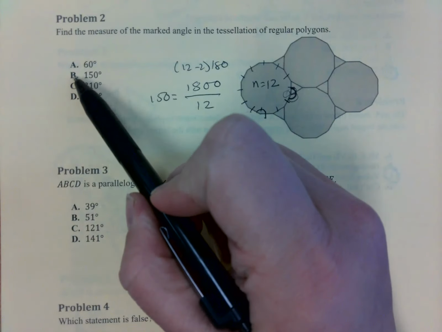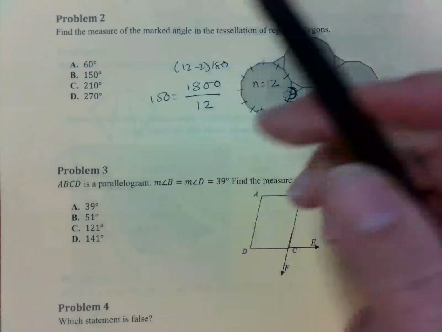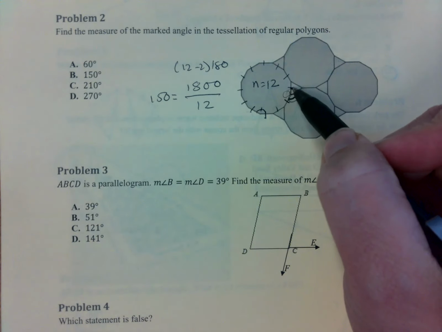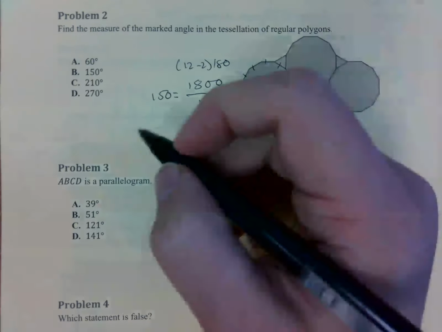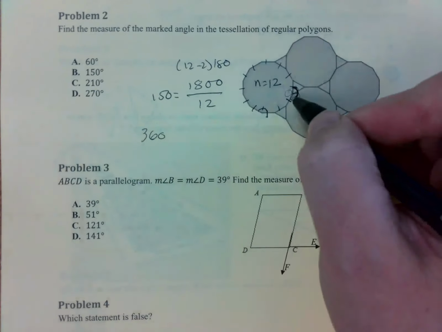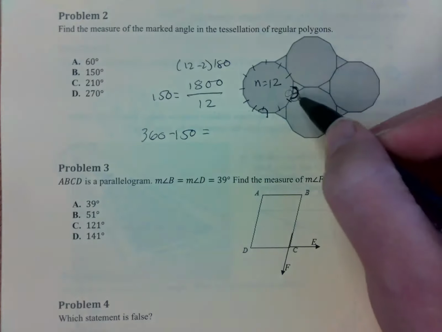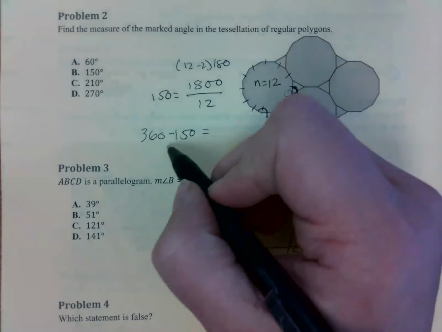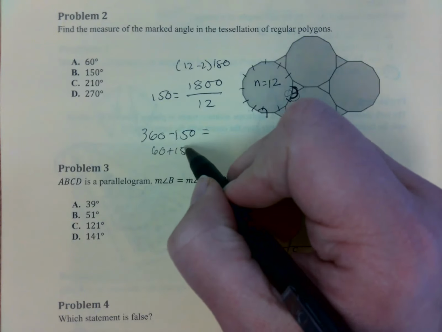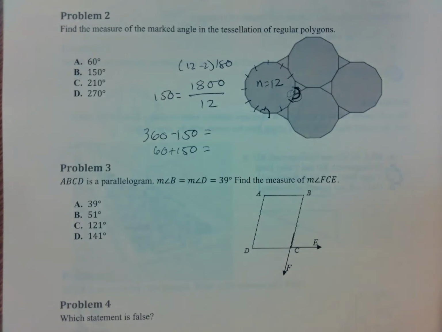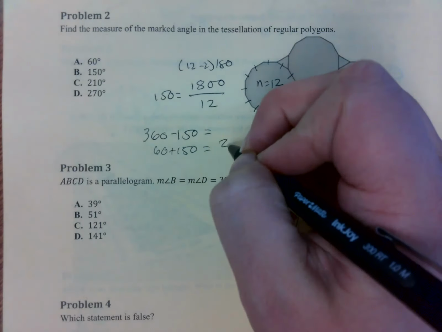And if you were to mark B, that would be wrong because it's asking for this angle. So again, either you do 360, because that's a full circle, minus 150, or you can do this angle right here, which is 60 plus 150. Either way you do it, you should get 210. C.